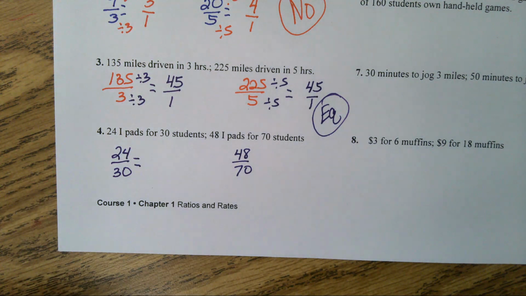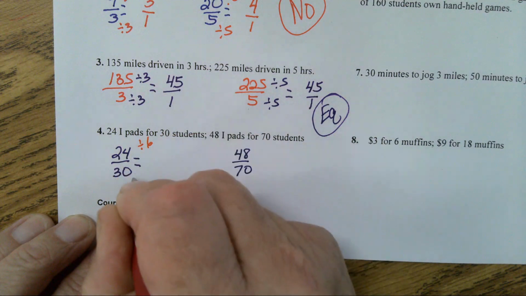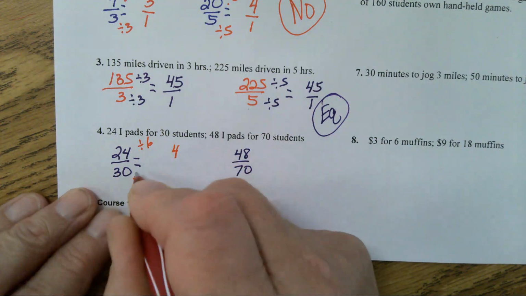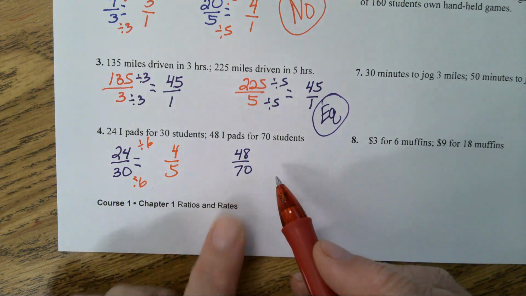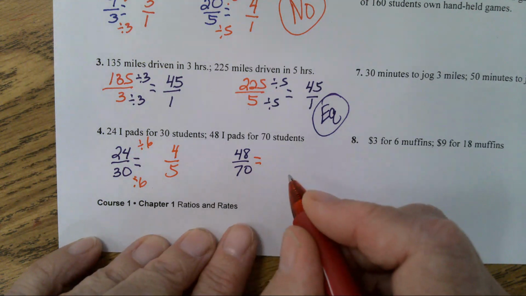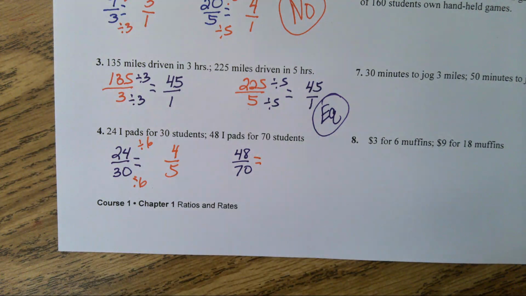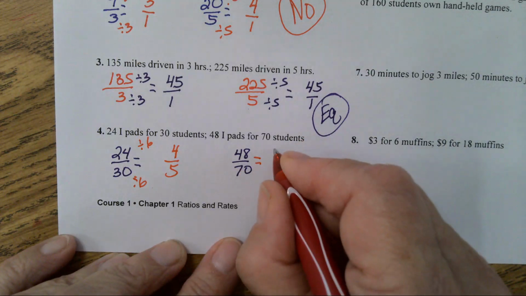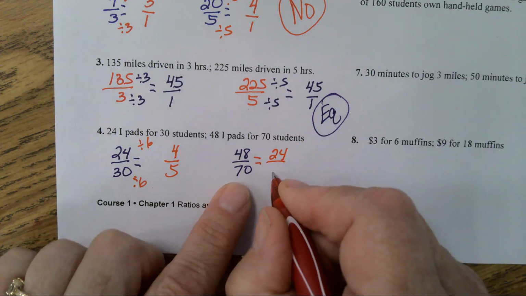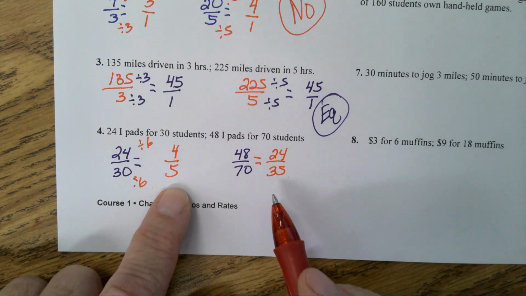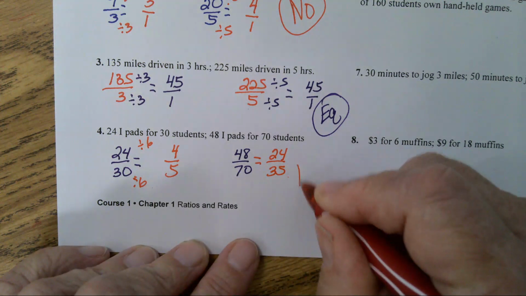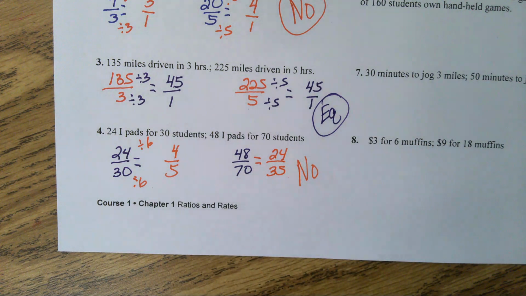Yes. 4 won't divide 30. 6. 24 divided by 6 is 4, and 30 divided by 6 is 5, so 4/5. Will this equal 4/5? I don't think it will. Let's see. I can't think of anything but 2. 2 will go into 48 24 times, and 2 goes into 70 35 times. Is that ever going to equal 4/5? No, they're not equivalent. They do not equal the same thing when you simplify them.